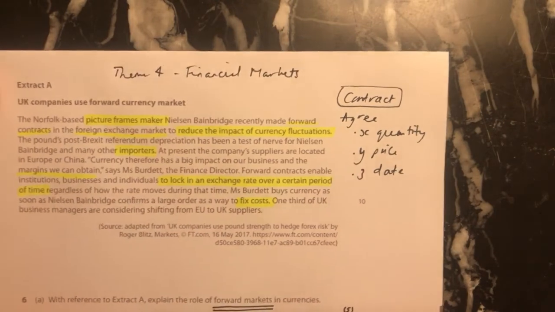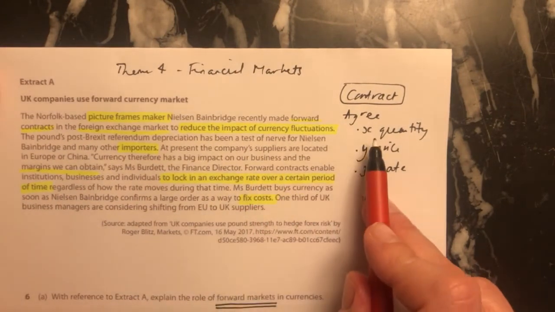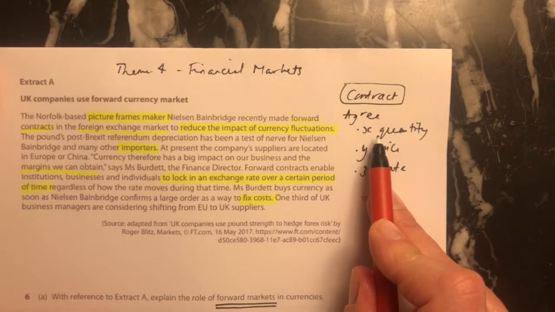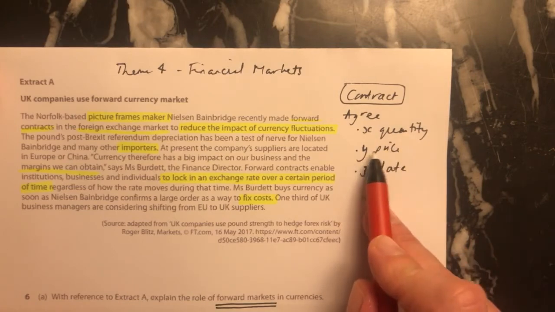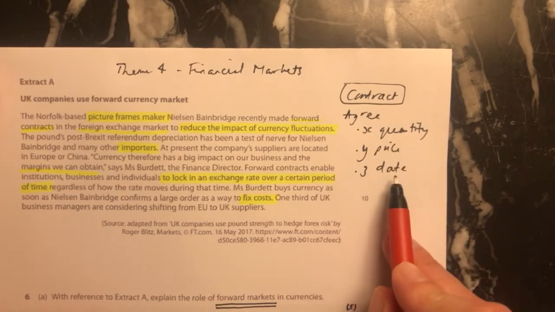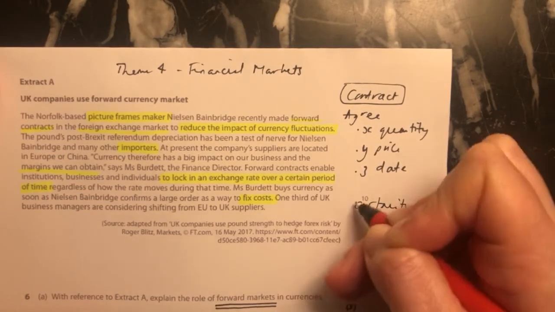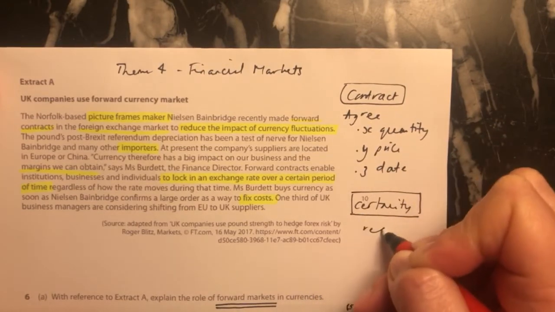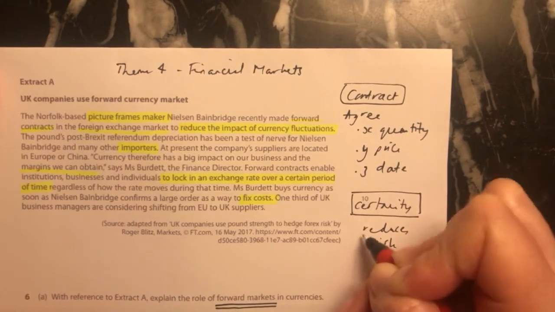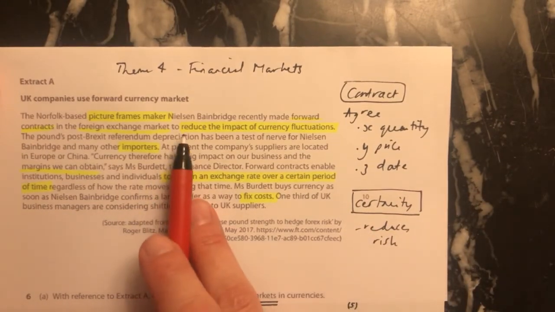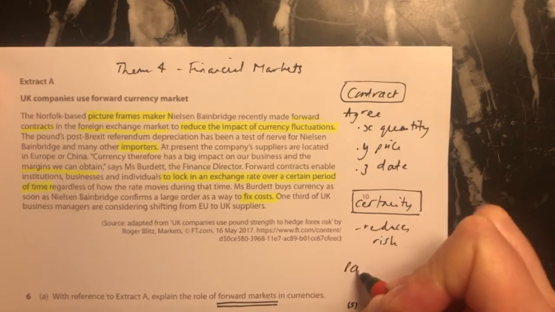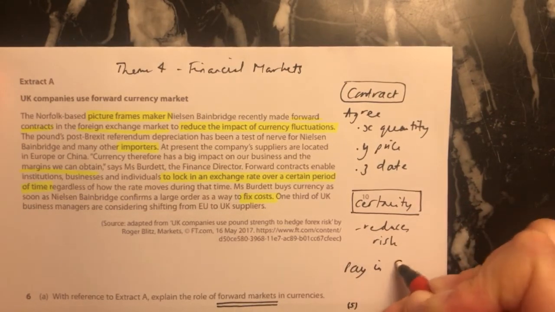In this case, what this business is doing is they are buying currency. They're agreeing the contract now. So they might be saying that they will buy £100 worth of euros at a certain exchange rate between the pound and the euro at a certain date in the future. But this ultimately gives them certainty, and it reduces risk for the business. Because in this case, this business are buying some of their raw materials from Europe, and they will have to pay for things from Europe in euros.